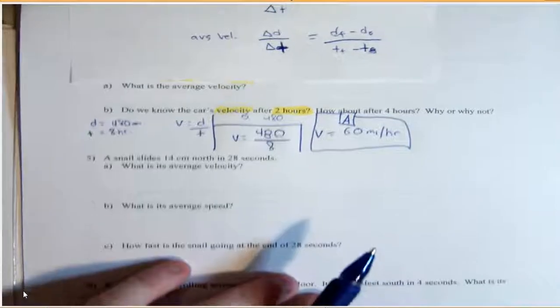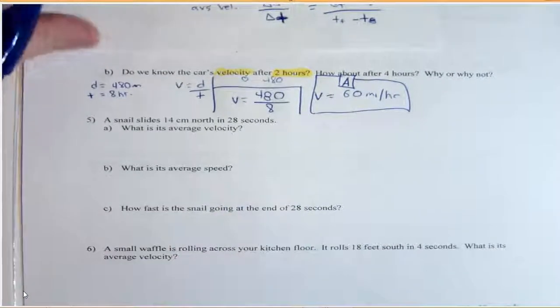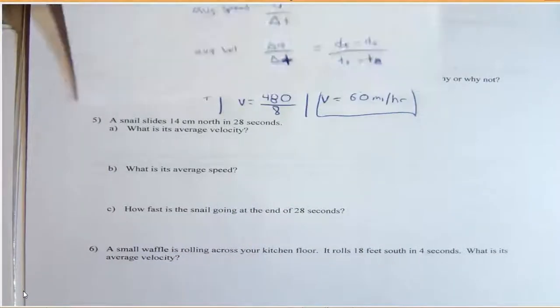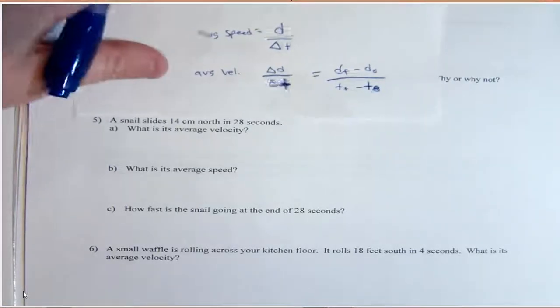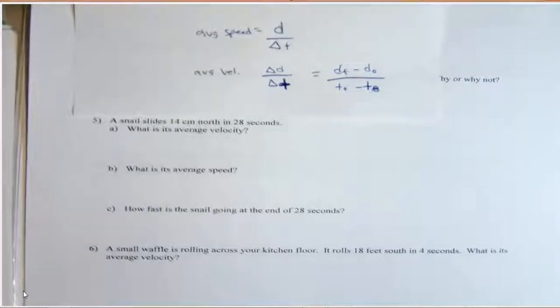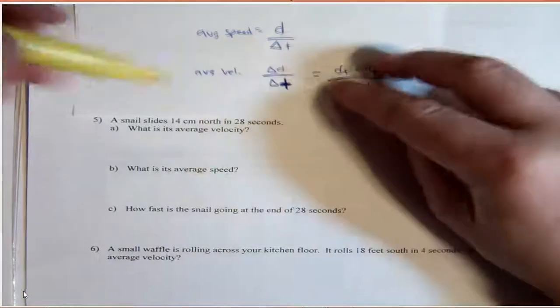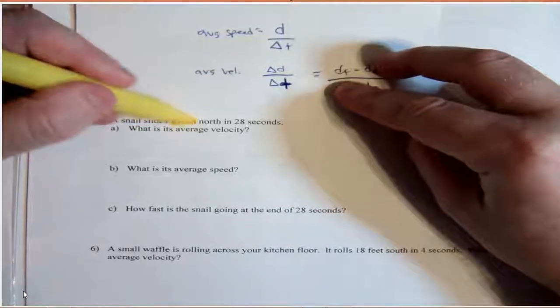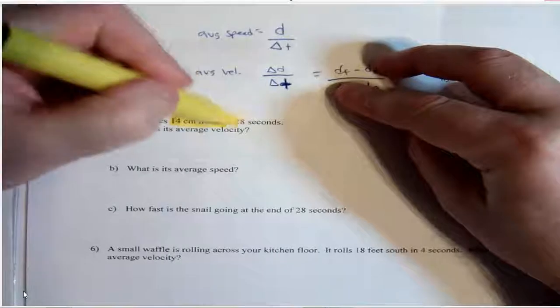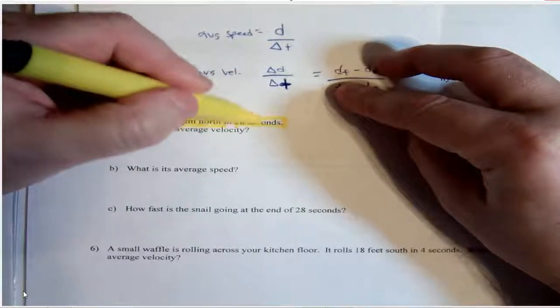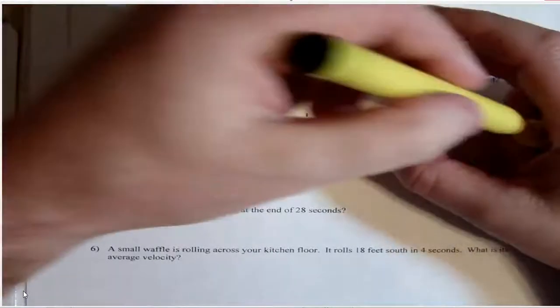Let's move this up. I'll try to cover it up so it gets a little bit less confusing. And as I said before, if you guys want to give it a shot on your own, which I encourage you to do, pause it and give it a shot. Okay, a snail slides 14 centimeters north in 28 seconds. So let's highlight that. 14 centimeters north in 28 seconds. We want to know average velocity.